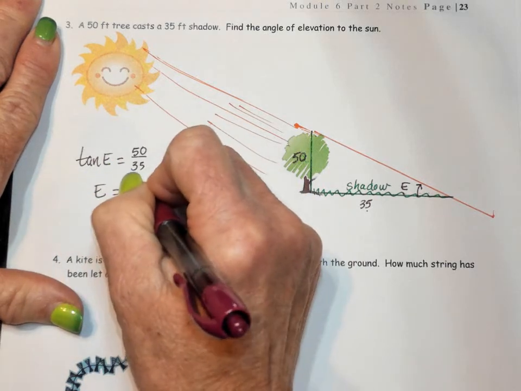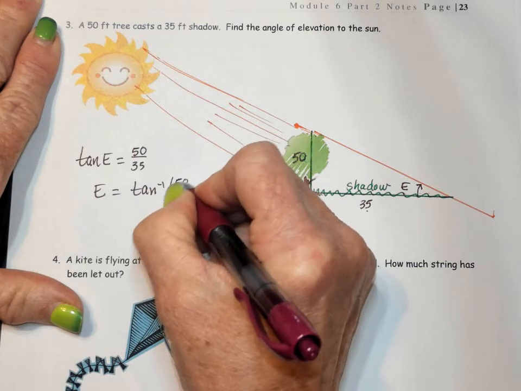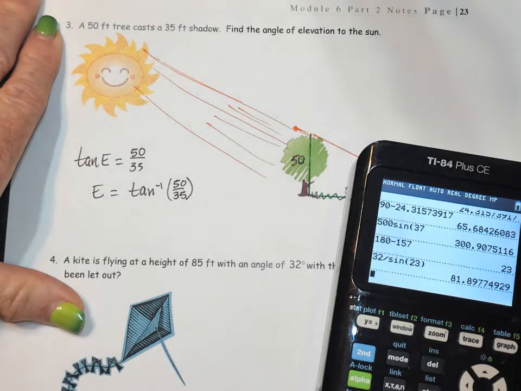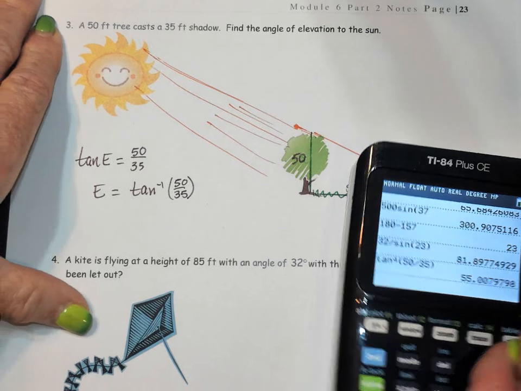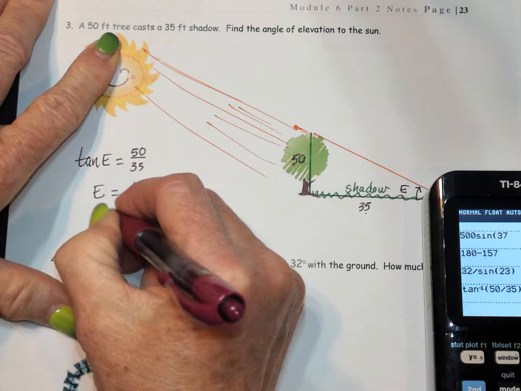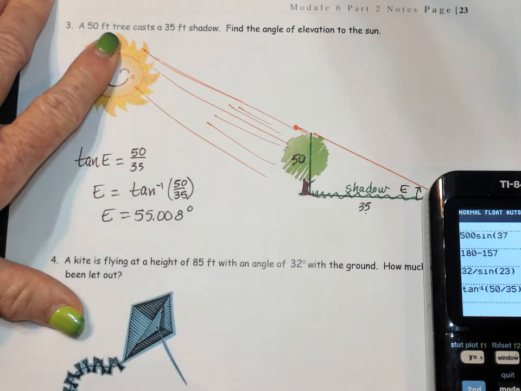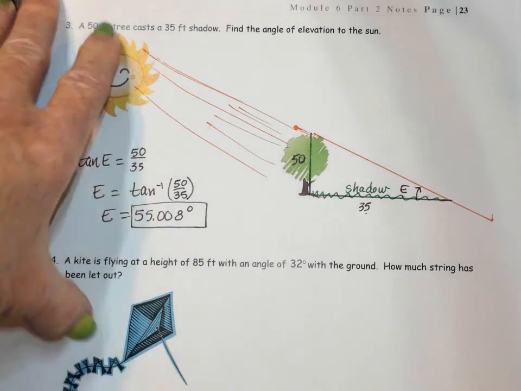So E is inverse tangent of 50 divided by 35, which is 55.008. These are degrees, so make sure you use that degree symbol to find that angle.